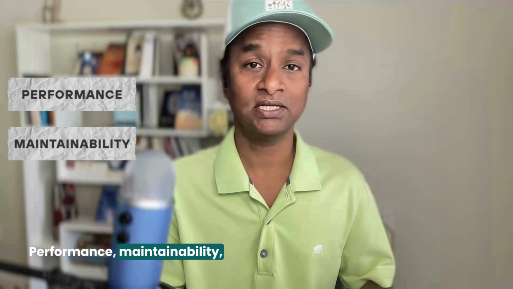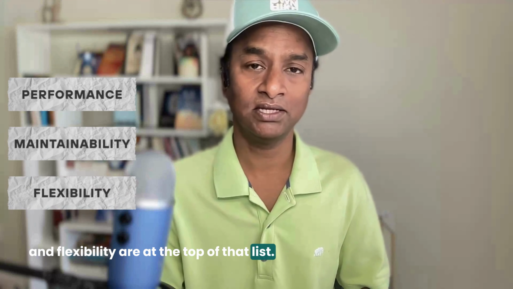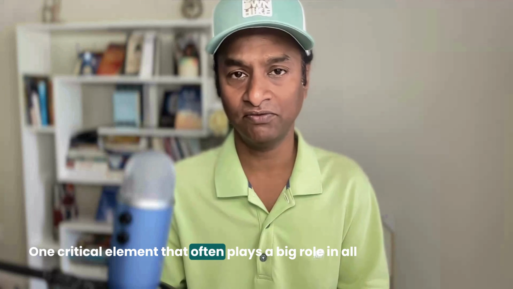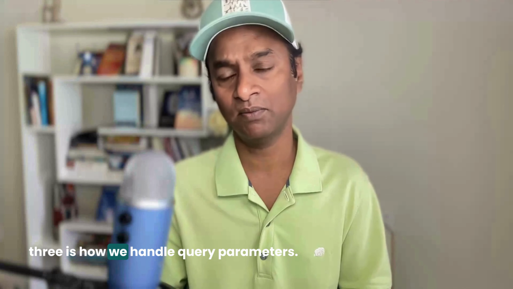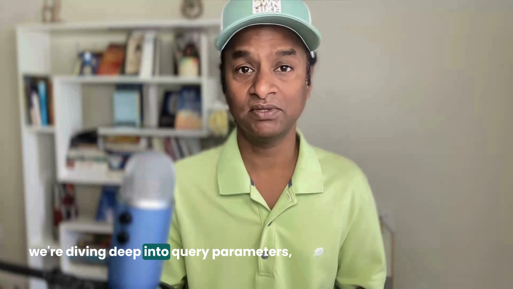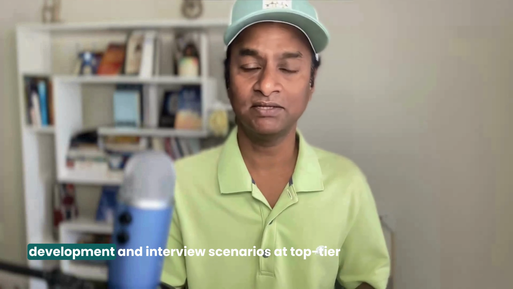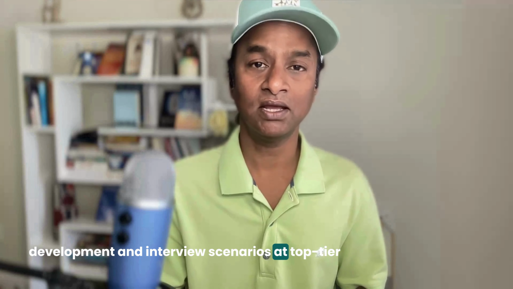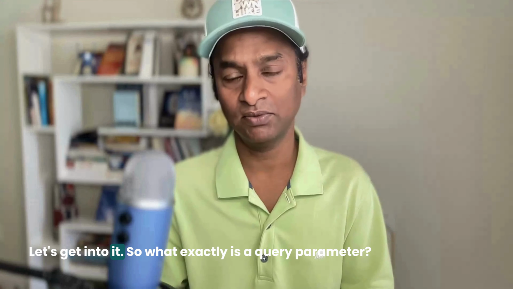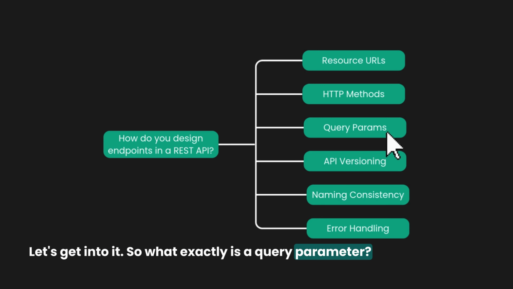Performance, maintainability, and flexibility are at the top of that list. One critical element that often plays a big role in all three is how we handle query parameters. In today's advanced session, we're diving deep into query parameters, a concept that regularly shows up in real-world backend development and interview scenarios at top-tier companies. Let's get into it. So what exactly is a query parameter?